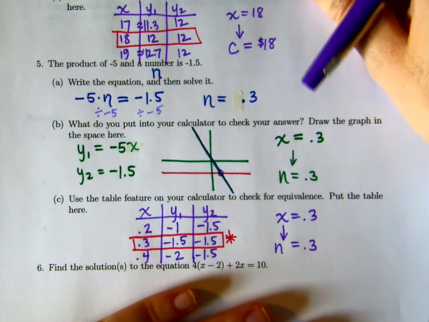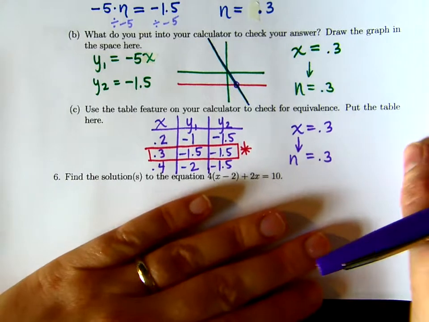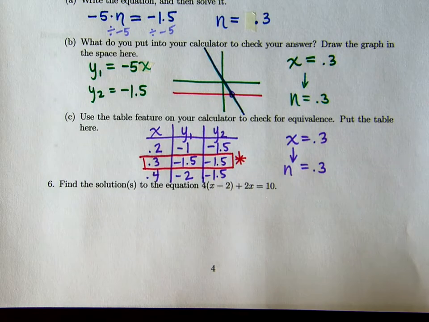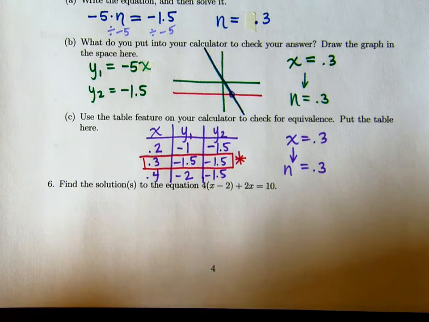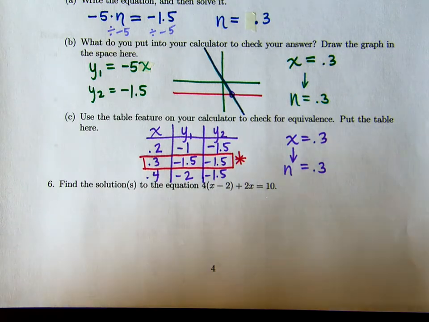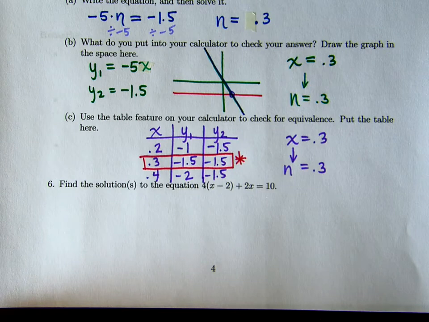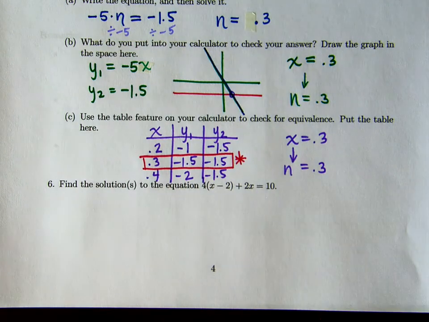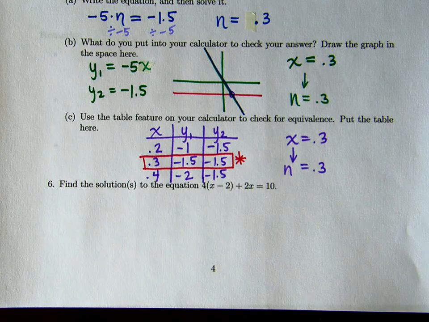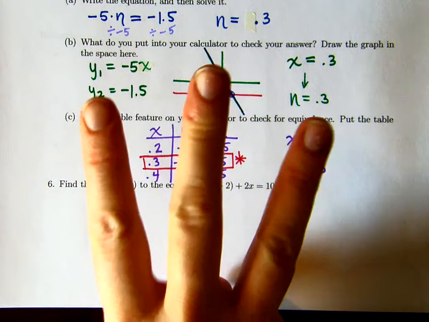Okay, and now you might have been thinking, like, why are we doing that? But now all of a sudden when we look at number 6, it's actually pretty easy to use a calculator to solve this. It doesn't say to use a calculator, but at this point what I want you to realize is that you have tools. You can solve this 3 different ways.